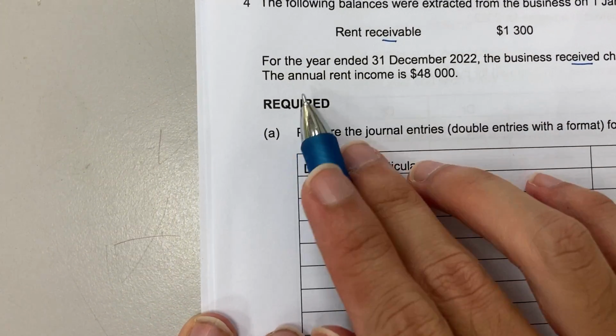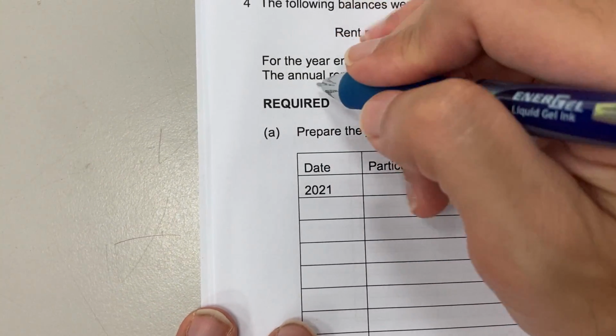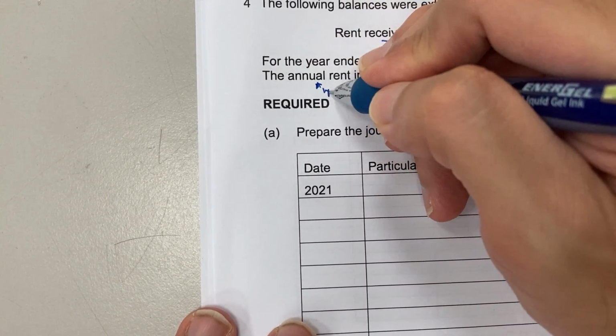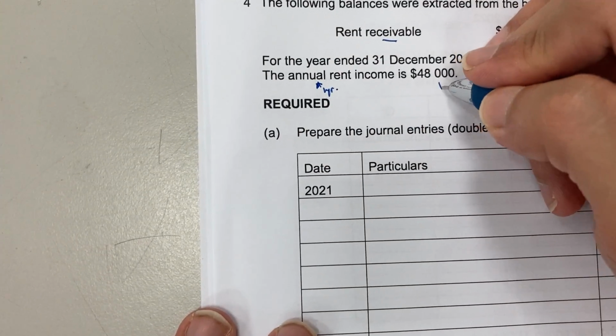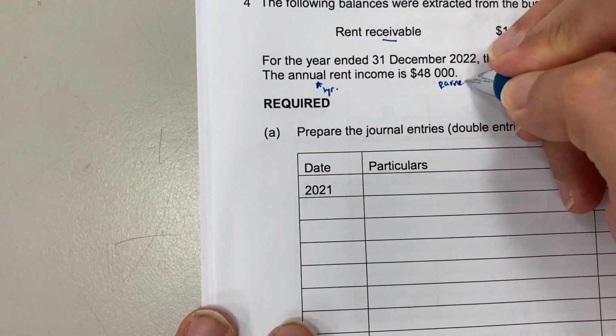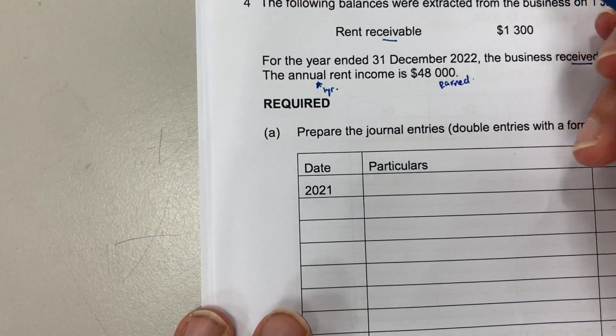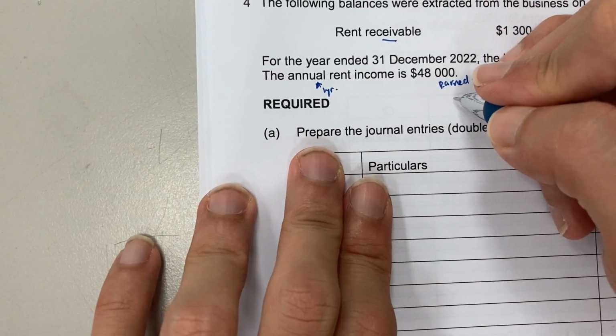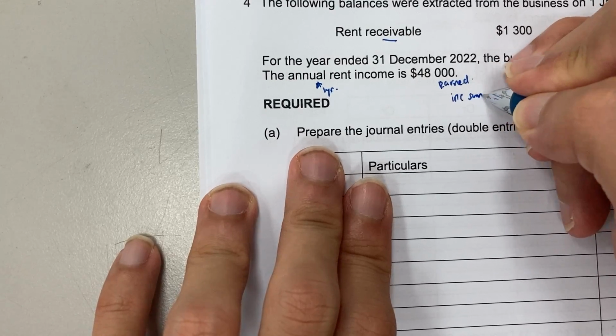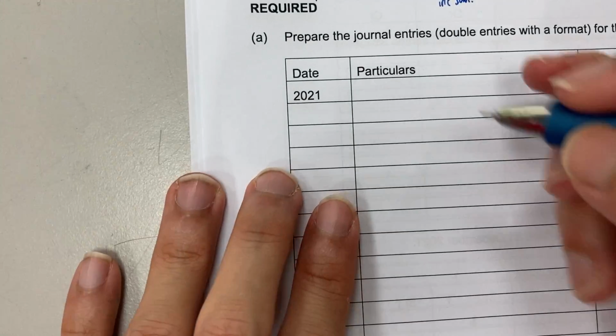And here they say that there's an annual rent income. Annual means 1 year. So that means for 1 year you charge 48,000. So this is the amount that you by right should earn. That is another way of writing it, that you earn $48,000 this year, because that is how much you are charging. So this is actually your income summary account. With that we can do our double entry.